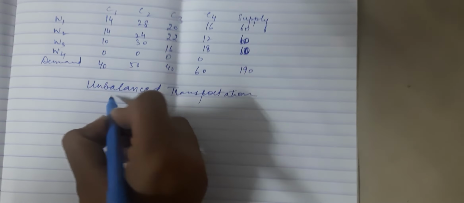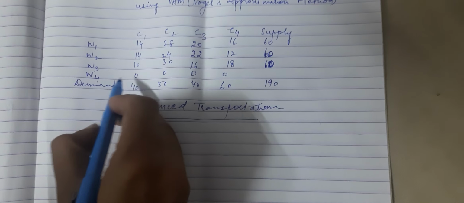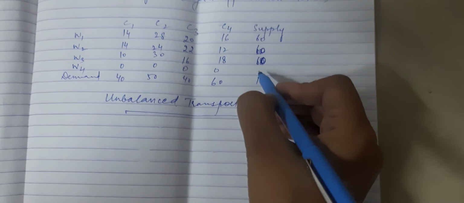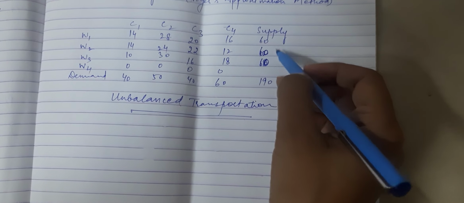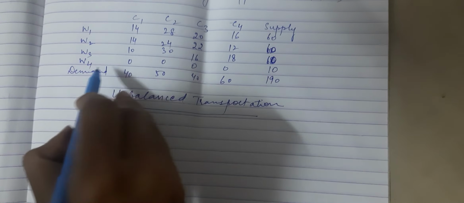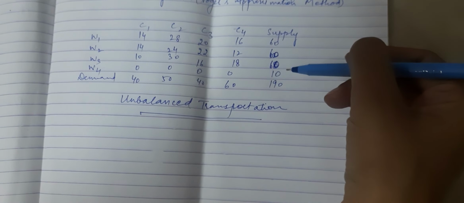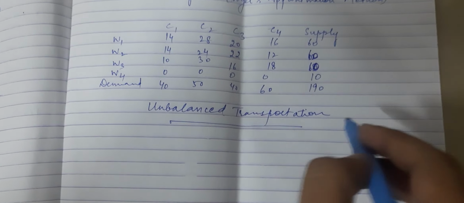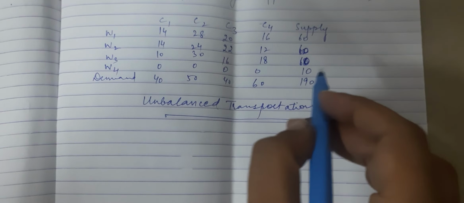So in this case, how would we fix this problem of an unbalanced transportation problem before we apply Vogel's approximation? I would add a dummy where there's a deficiency. Now, as you can see, the total in this column is less. So I need to add 10 here. So I would add a dummy row. If there is a deficiency in the column, we shall add a row, and if there is a deficiency in the row, we shall add a column.